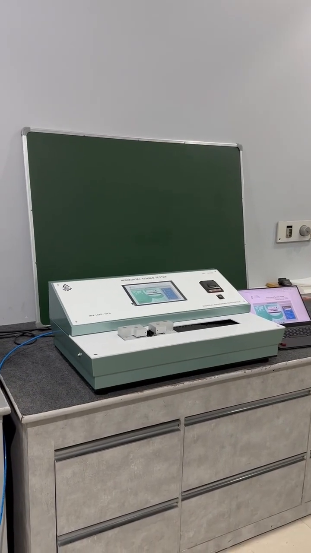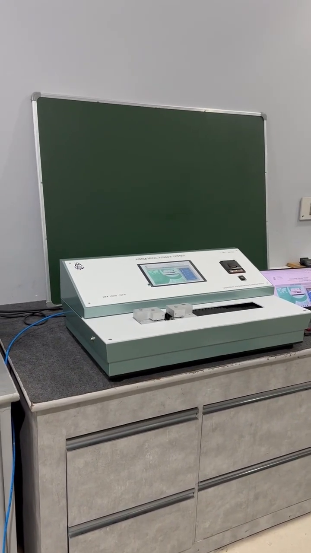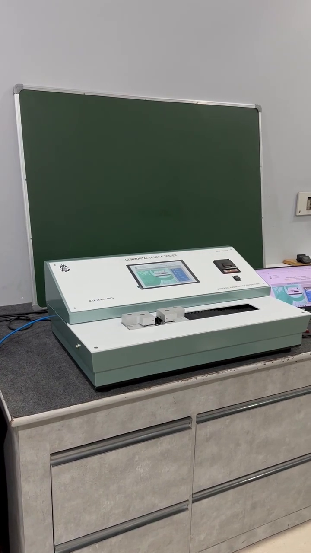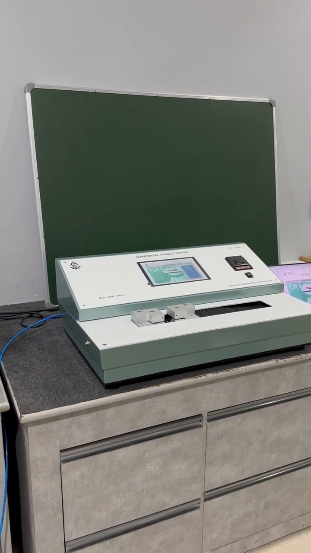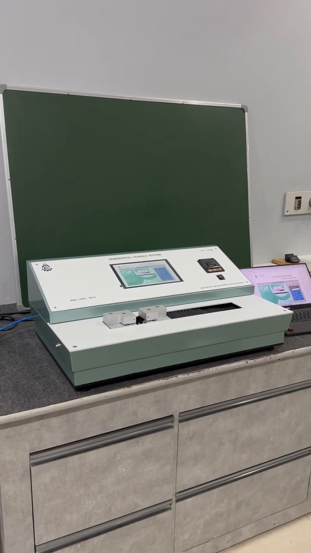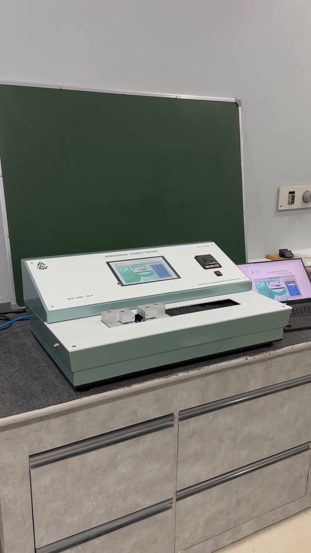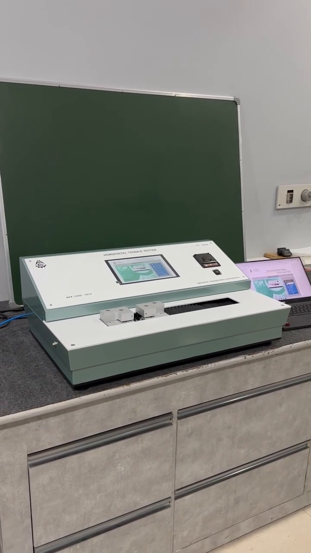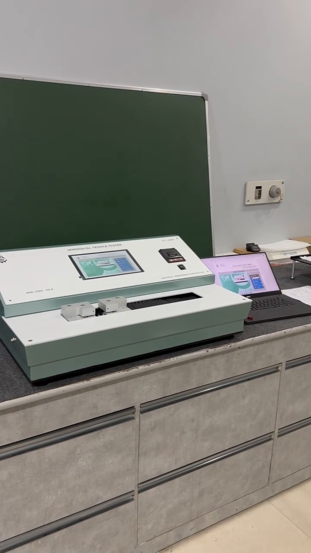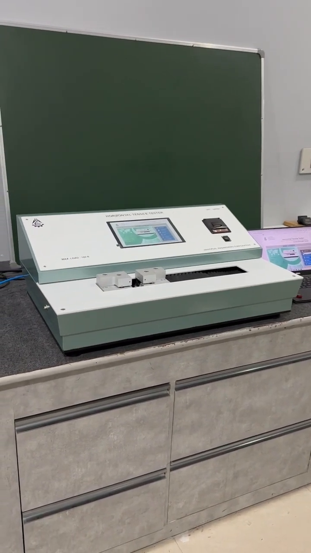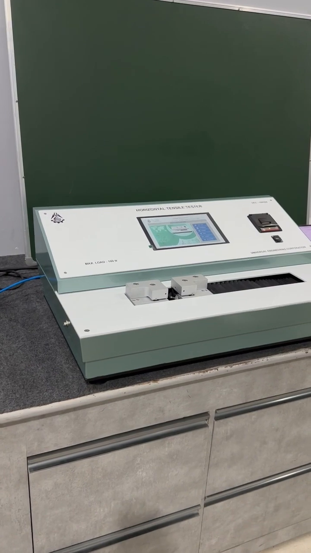This is UEC's next generation horizontal tensile tester. UEC's next generation tensile tester is a vital tool in the field of material testing, enabling engineers and researchers to evaluate the mechanical properties of tissue, paper, and paperboard. Several mechanical and electrical upgrades have significantly improved the machine's capabilities.